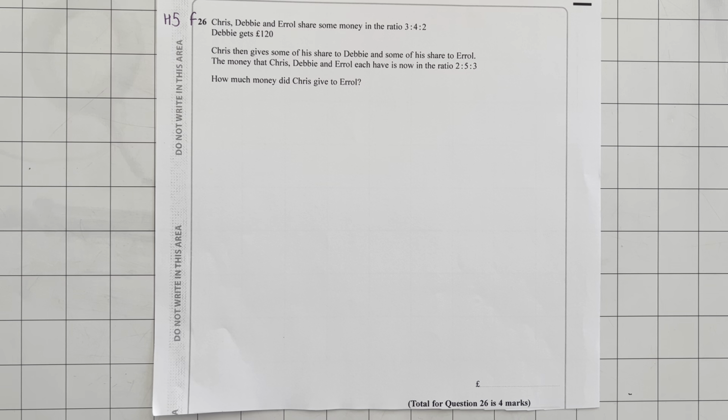Pause the video, attempt to answer the question, return to play the video to see the solution and where the marks are awarded.